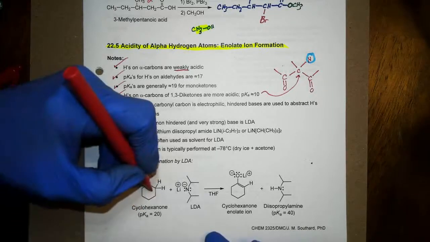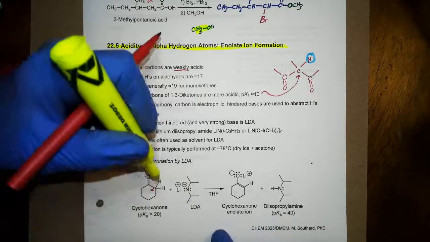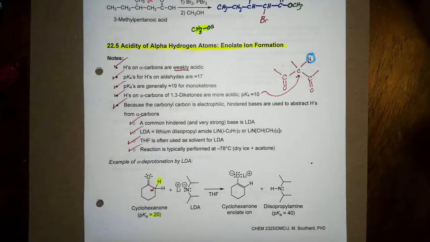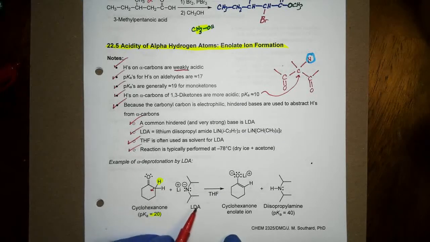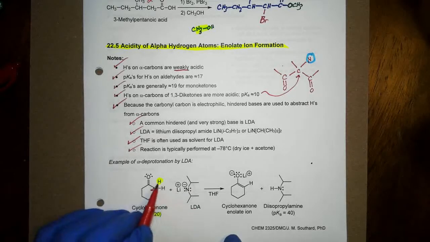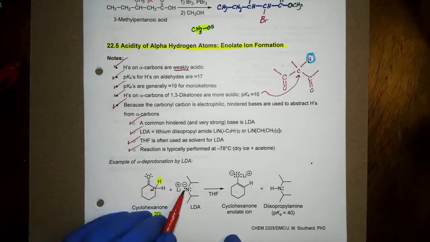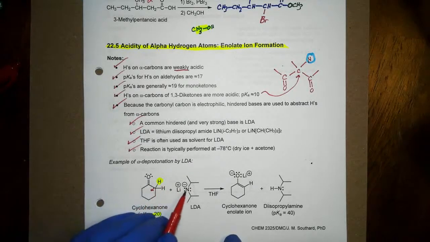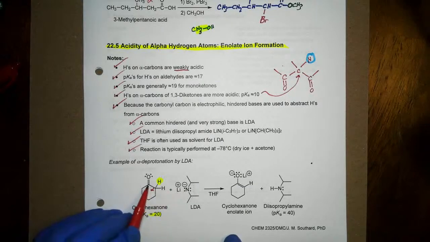We know that it has an alpha carbon, and we know that these protons are mildly acidic. So the pKa is about 20. It's going to take a really strong base. And guess what, guys? LDA is a really, really strong base. But it's also hindered. So why does that matter? It matters because you only want to remove the proton. You don't want this nitrogen to act as a nucleophile towards that carbonyl. See, if this were something small, it would go in here and react with the carbonyl, acting as a nucleophile. You don't want that to happen.